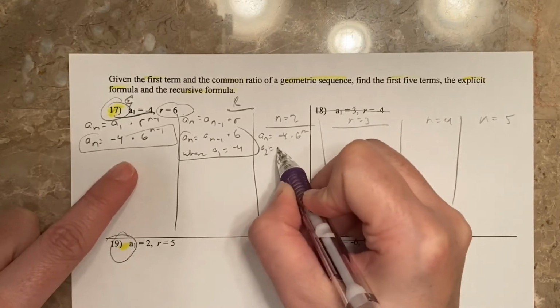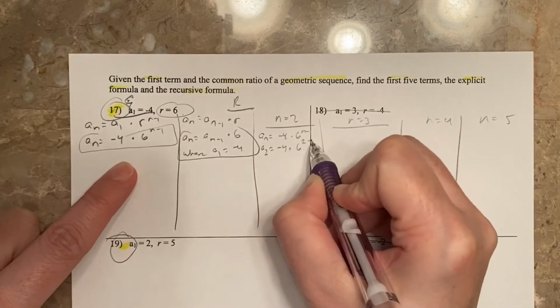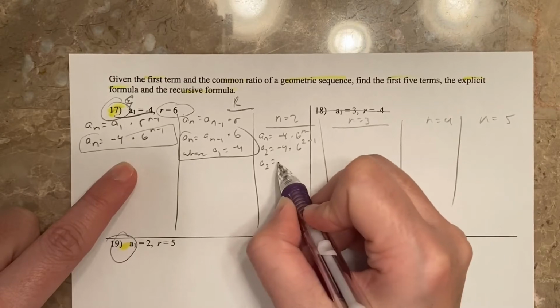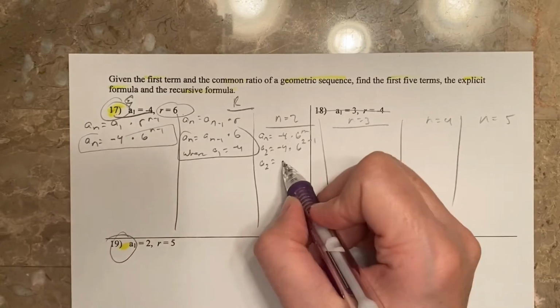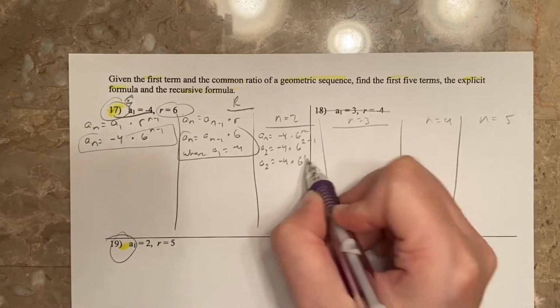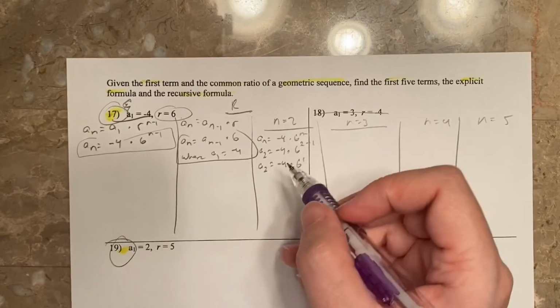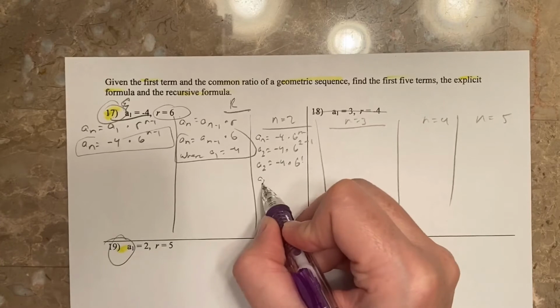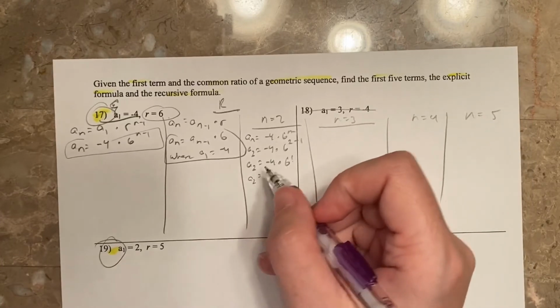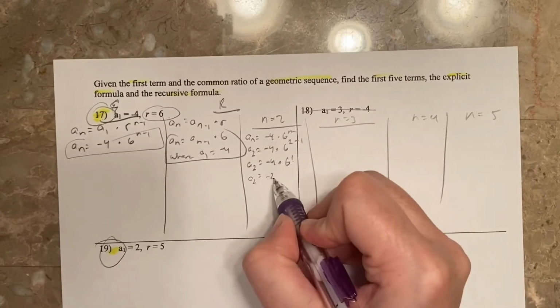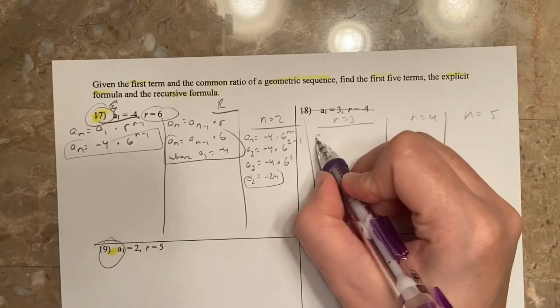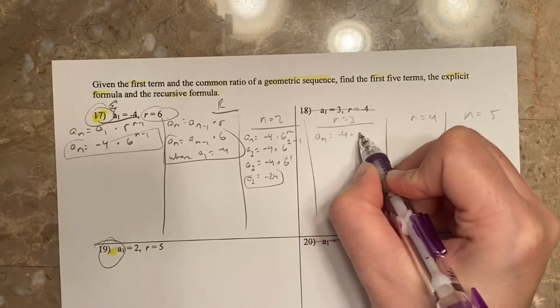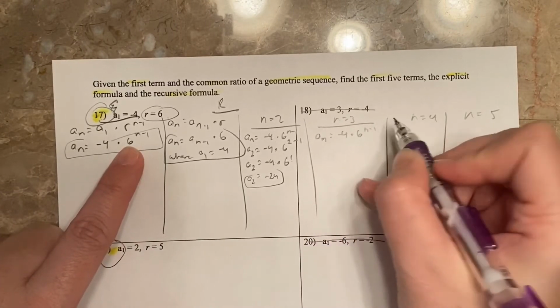So a sub 2 equals -4 times 6 to the 2 minus 1. A sub 2 equals -4 times 6 to the first power. 6 to the first power is 6. 6 times -4 is -24. Okay, so a sub n equals -4 times 6 to the n minus 1.